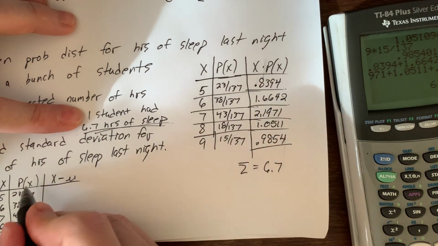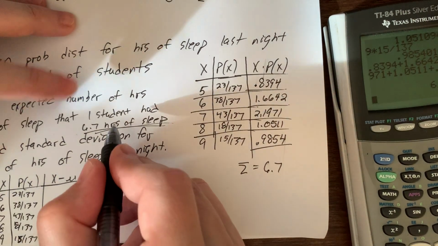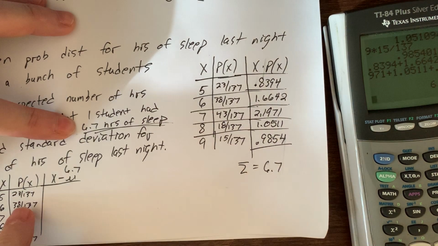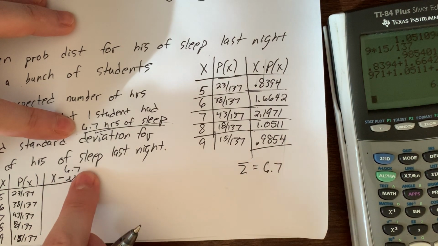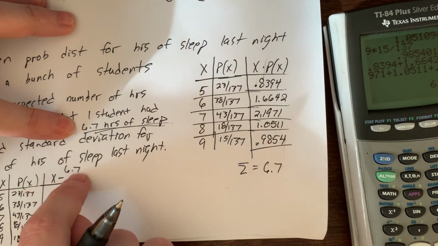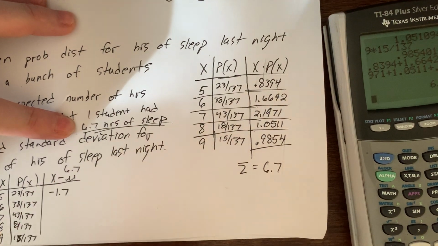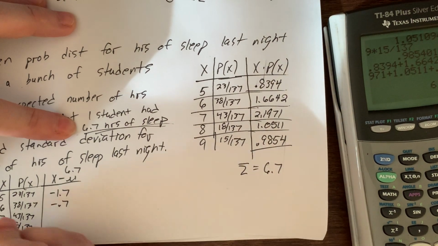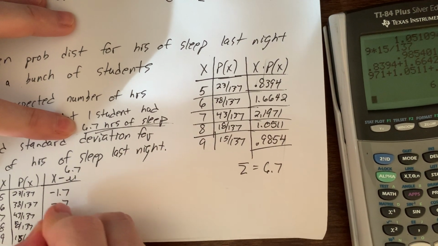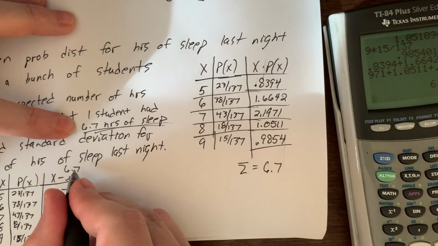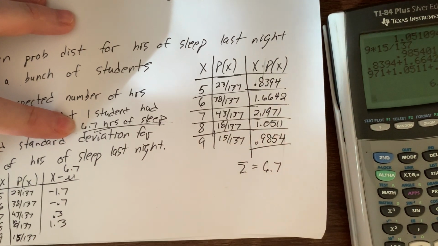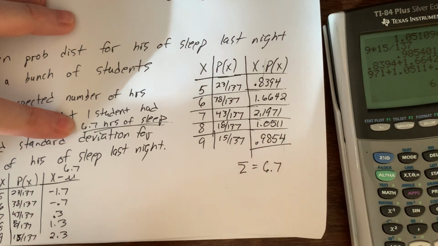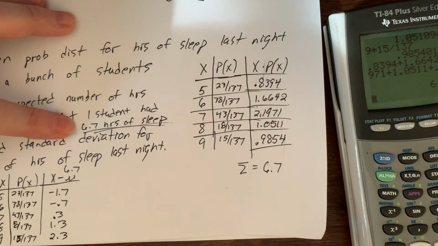Each x, we're not even using probability yet. I'm taking x. We've got that mean right here, and right here is 6.7. So every x value minus the 6.7. 5 minus 6.7 is negative 1.7. 6 minus 6.7 is negative 0.7. 7 minus 6.7 is positive 0.3. 8 minus 6.7 is positive 1.3. 9 minus 6.7 is positive 2.3. Okay?